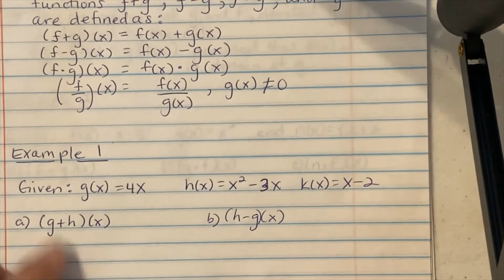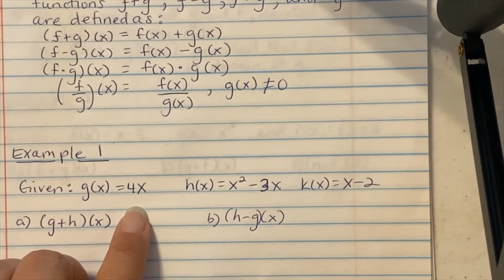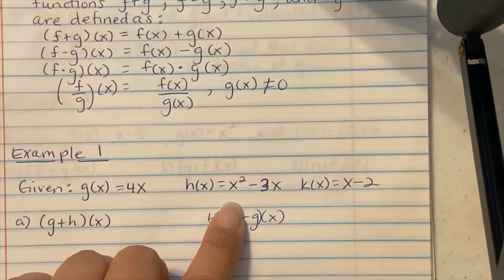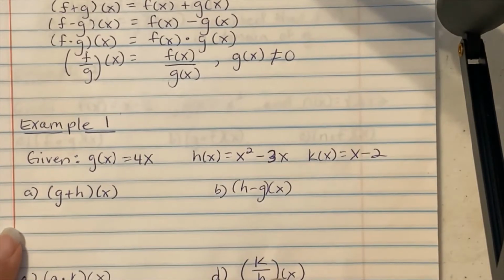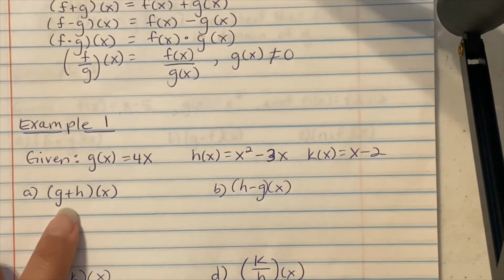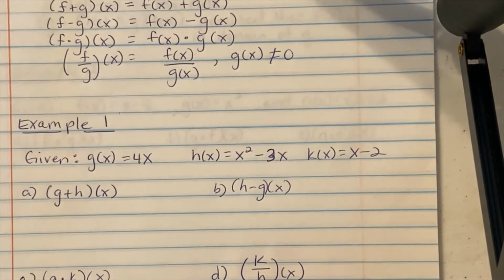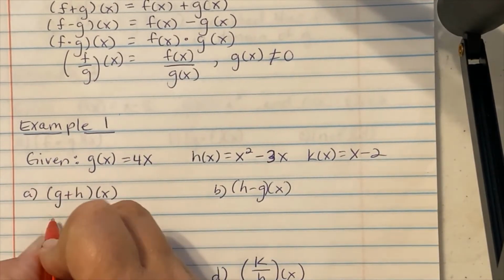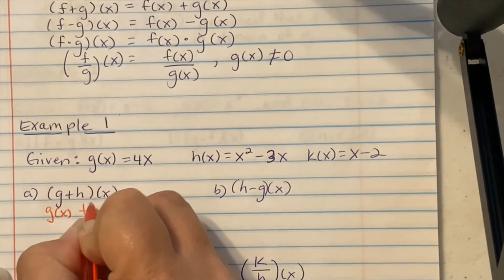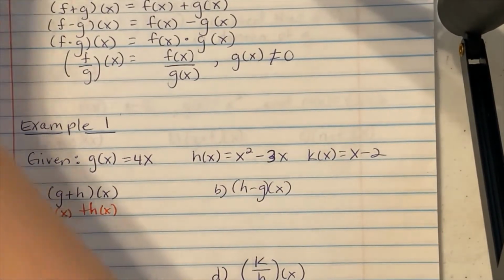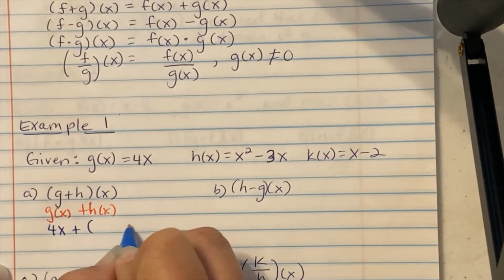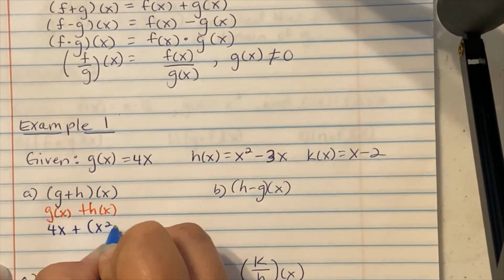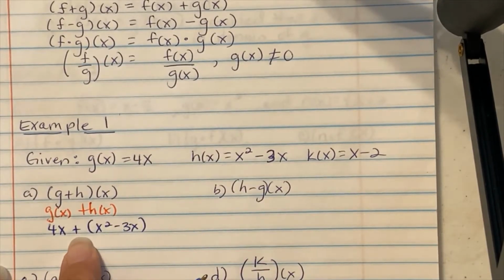And so in example 1, we're given that g of x is equivalent to 4x, h of x represents x squared minus 3x, and k of x is x minus 2. So if we look at A, it says g plus h of x. Remember, g plus h of x is the same thing as saying g of x plus h of x. So we're going to replace the g of x. G of x happens to be 4x. And I'm going to put h of x in parentheses. The reason I did that is in case this happened to be a minus sign, which means we have to distribute the negative to change the sign.